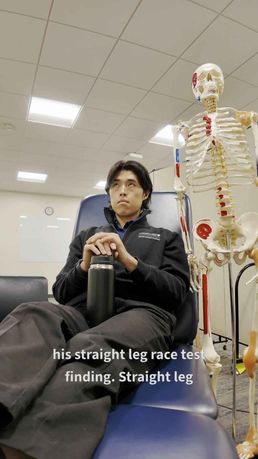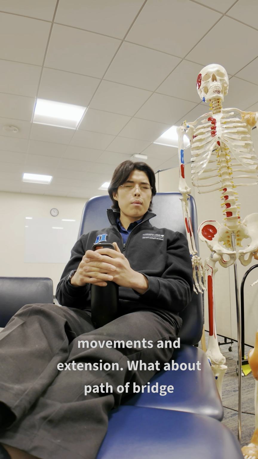Here's his straight leg raise test finding. Straight leg raise test, right side: negative. Weighted movements and extension. What about passive range of motion?